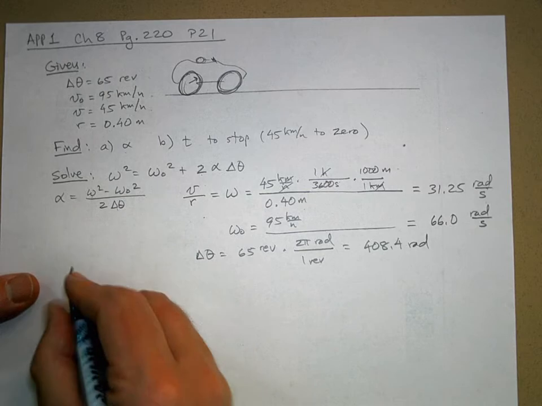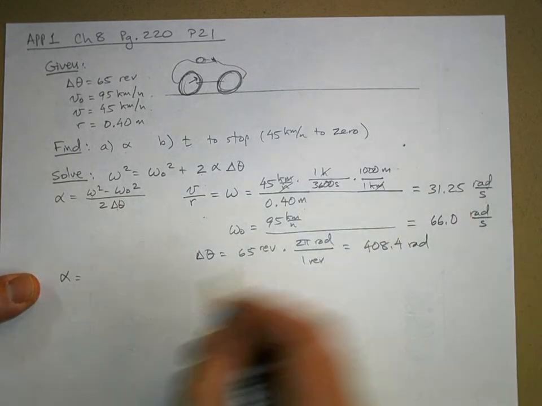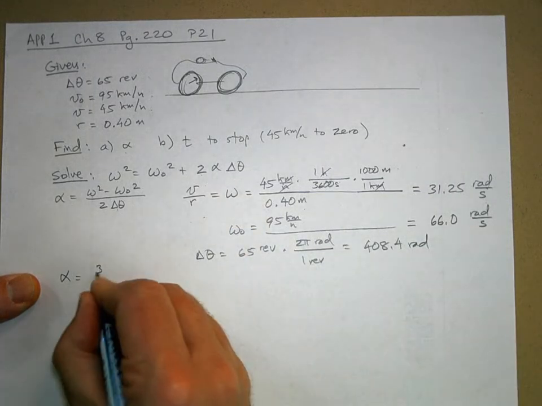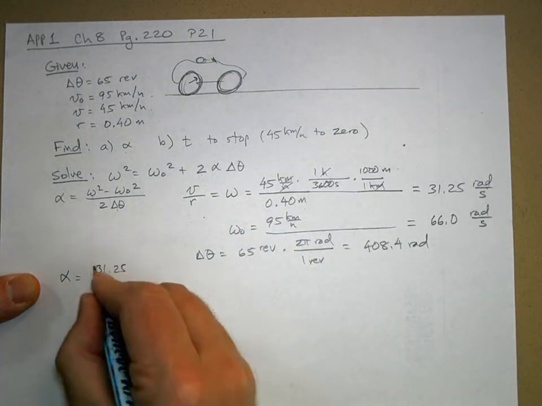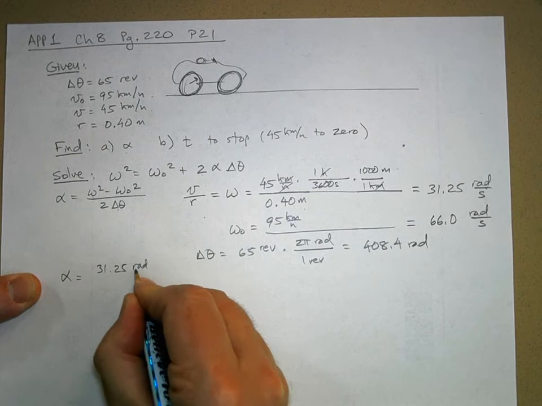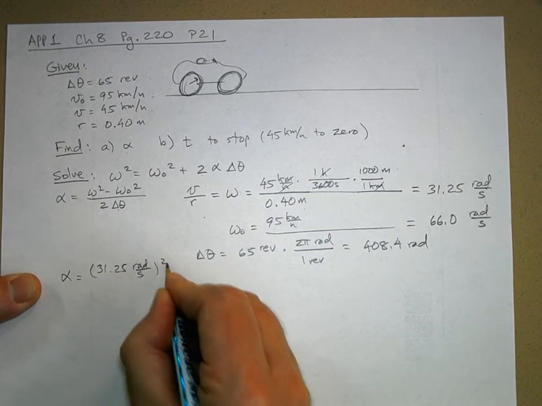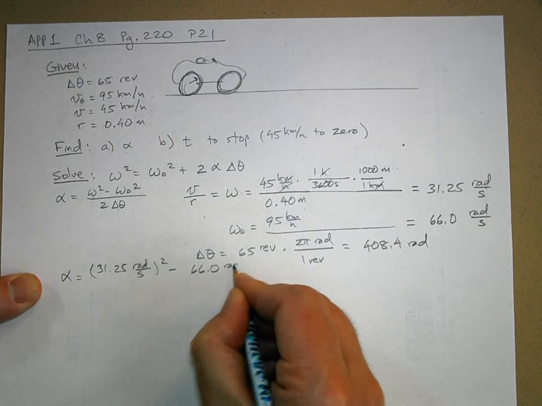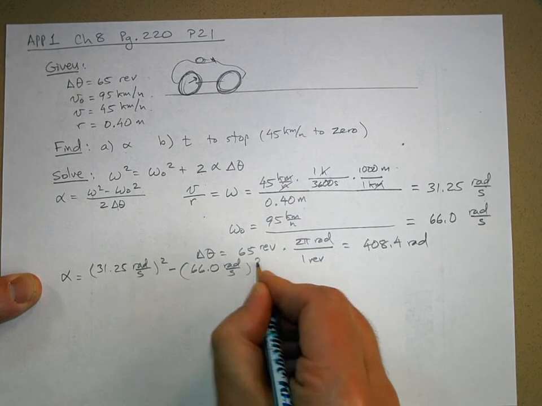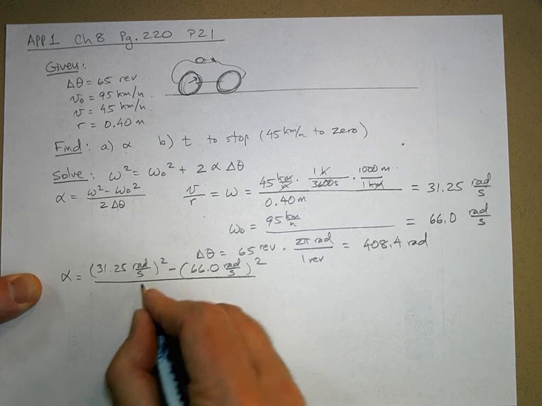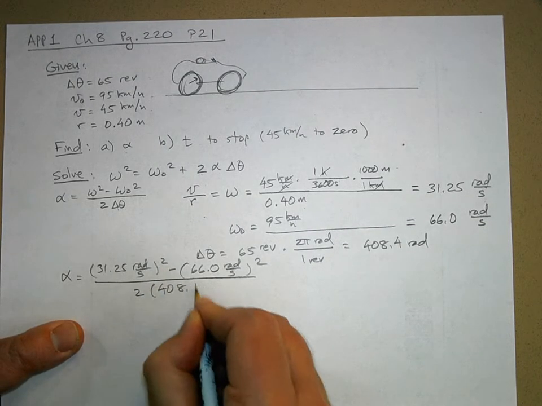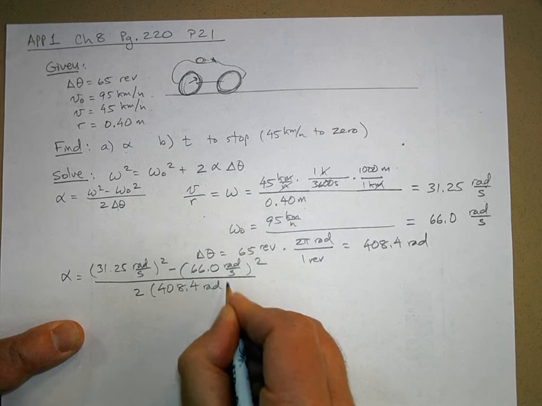So now I'm ready to figure out what alpha is. It's omega squared, 31.25 radians per second squared, minus 66.0 radians per second squared, divided by 2 times 408.4 radians.